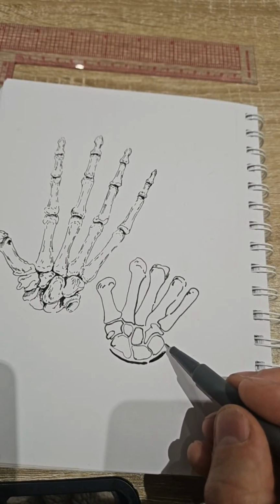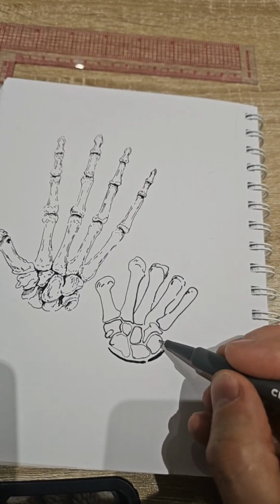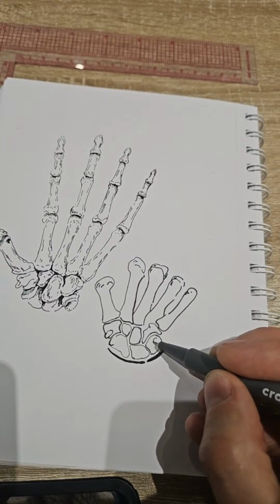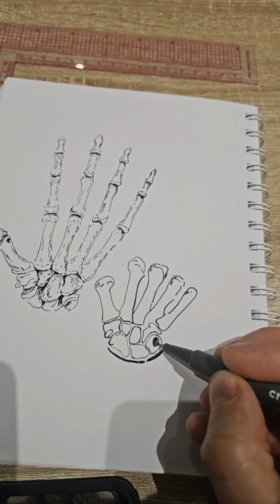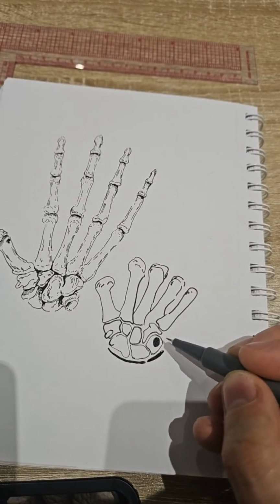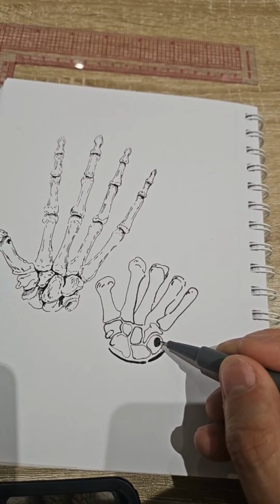Here we have the triquetral bone, and we are supposed to have here the pisiform bone, which I'm going to paint with the black color. Okay, this is the pisiform bone.